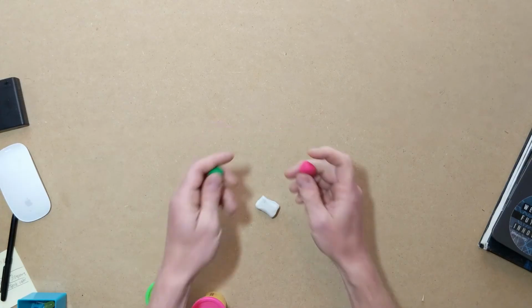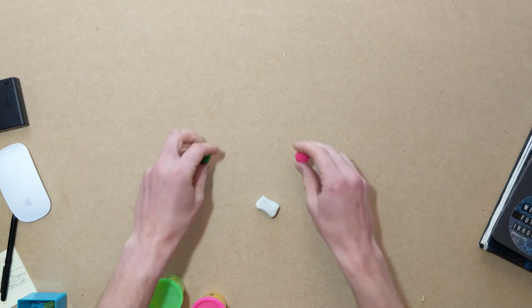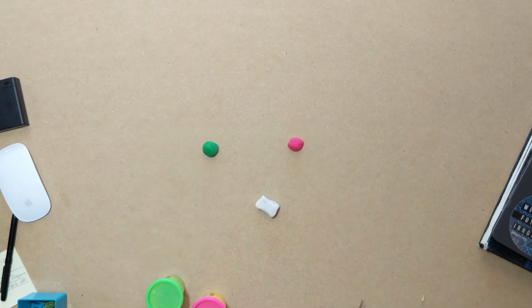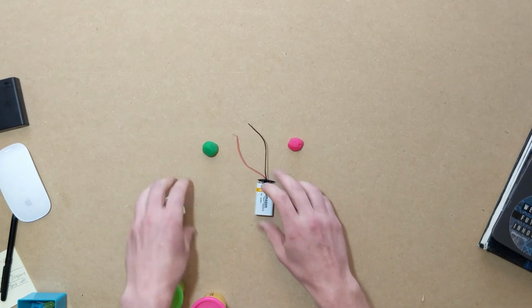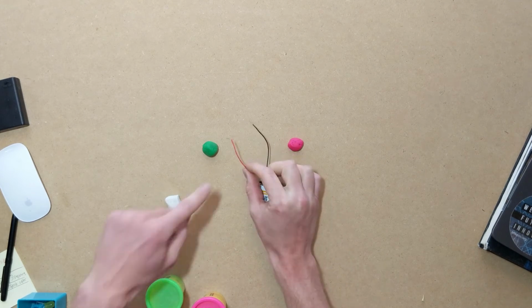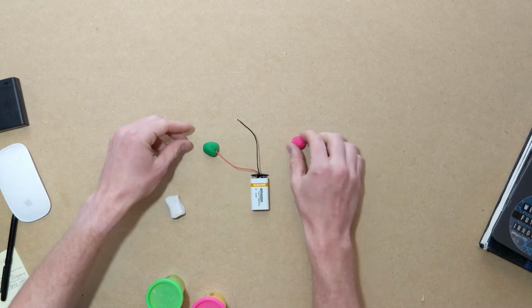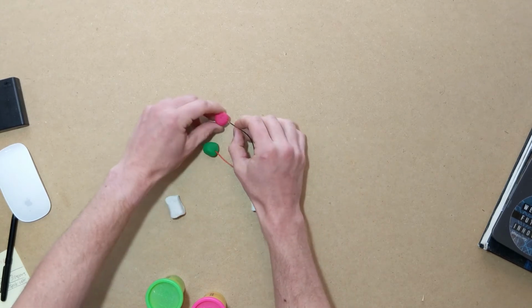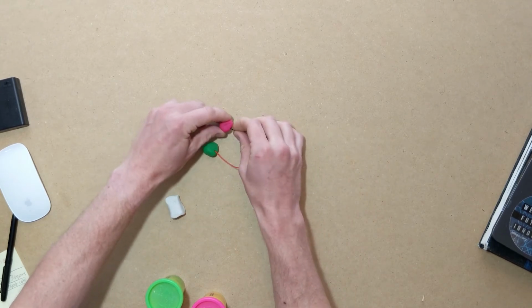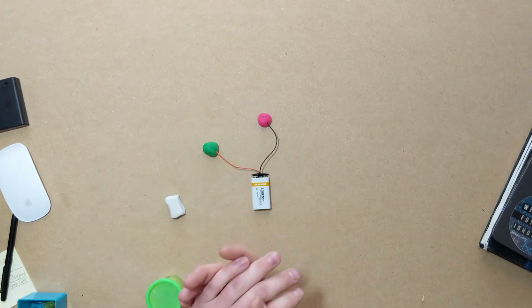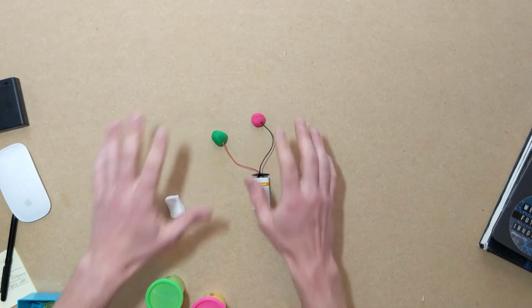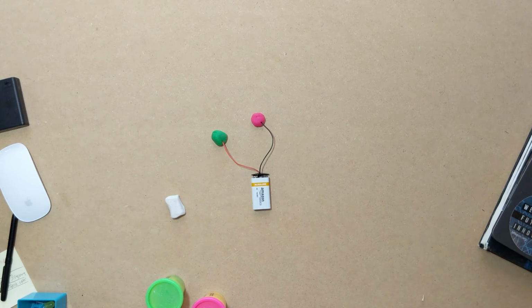So we're going to start by making a very simple circuit. Take two balls of colored dough and put a wire from the battery pack into each dough ball. I'm going to be using just this 9-volt battery here. I'm going to take the red wire and plug it into one dough ball, and take the black wire and plug it into the other dough ball like so. Good. Now set the dough balls near each other, but don't let them touch just yet.